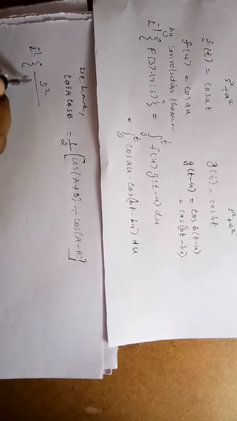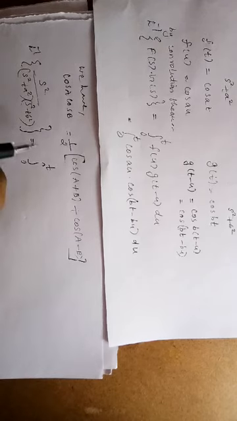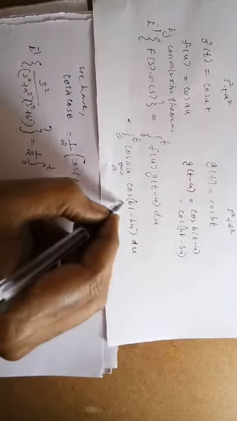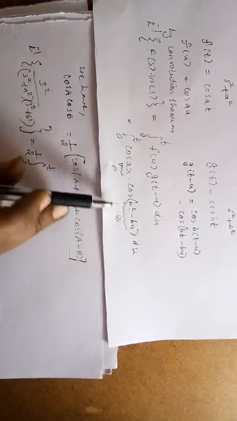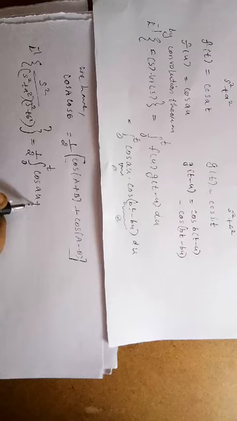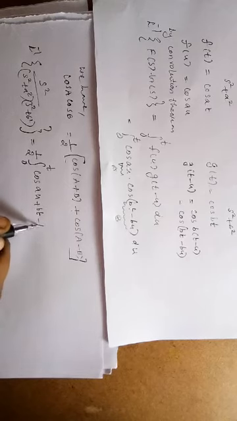L inverse of the product s square by s square plus a square into s square plus b square equal to the integral from 0 to t of 1 by 2 cos of A plus B. You can take this A as au, and bt minus bu as B. So cos A plus B first: cos of au plus bt minus bu.